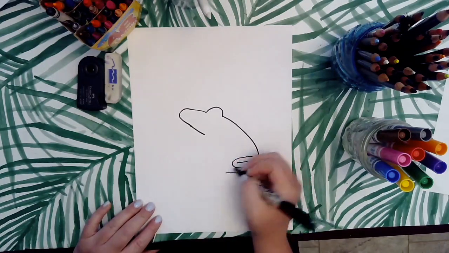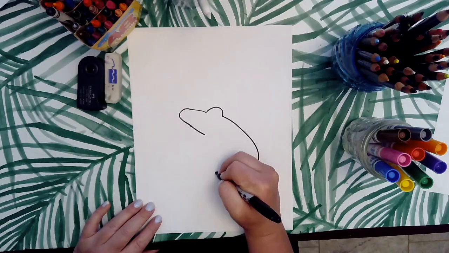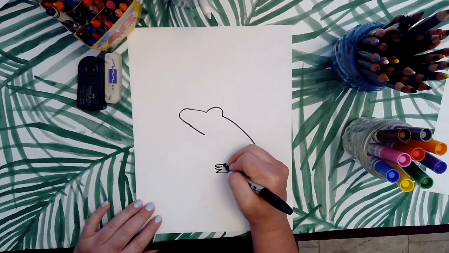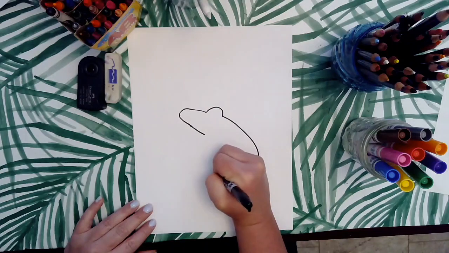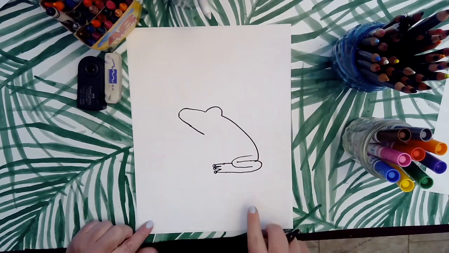Now we need to make its toes. So we're going to come and kind of make 1, 2, 3. Perfect. And come like that. And at the end, I'm going to just go and make some of the circles on the back legs.